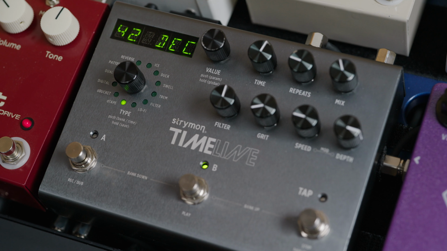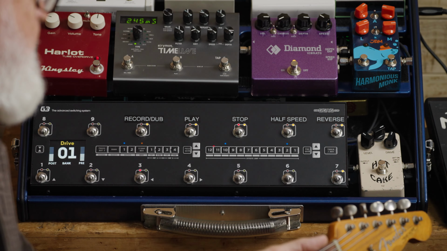In this series, we're going to show you how well the Strymon Timeline integrates with the GigRig G3. Now this applies to any pedal that is controlled using MIDI. I'm just using the Timeline because I've got one and I really like it.